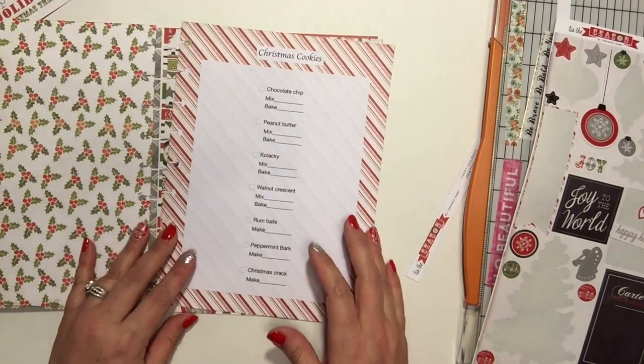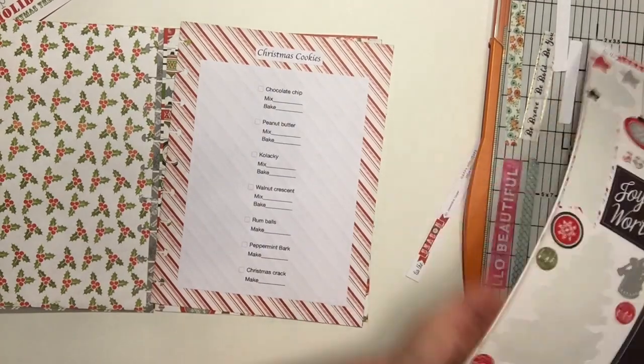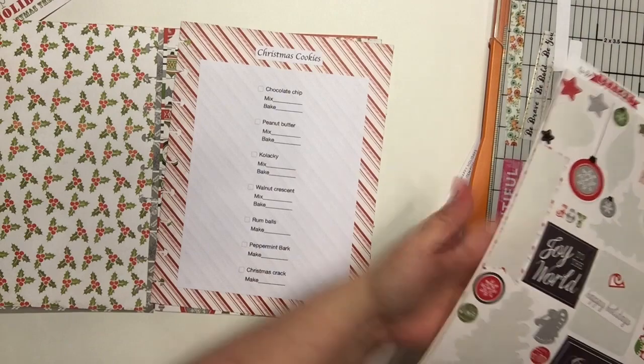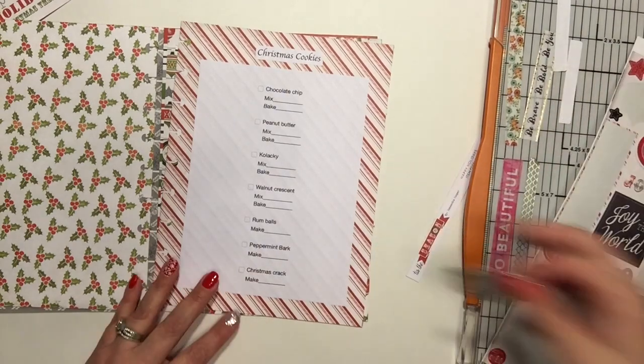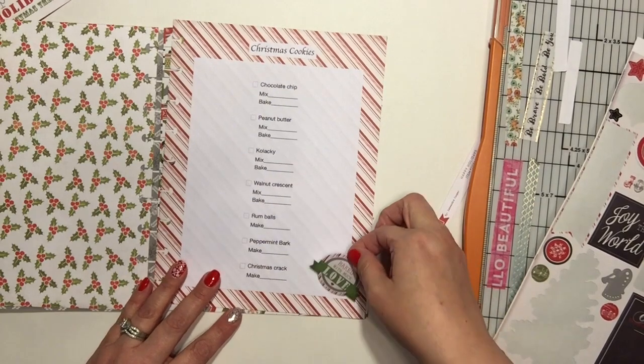And then these are Christmas cookies, and I saw a cute sticker here, and I'm going to add that, baked with much love.